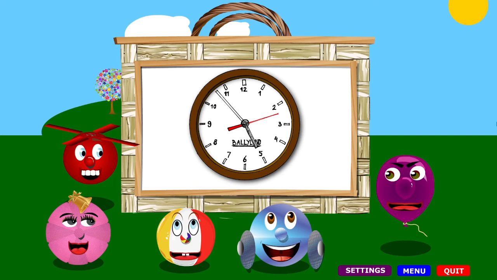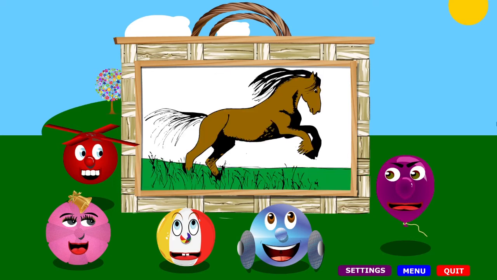For instance, this one. A horse. And then try and find it again. A horse. I did it.